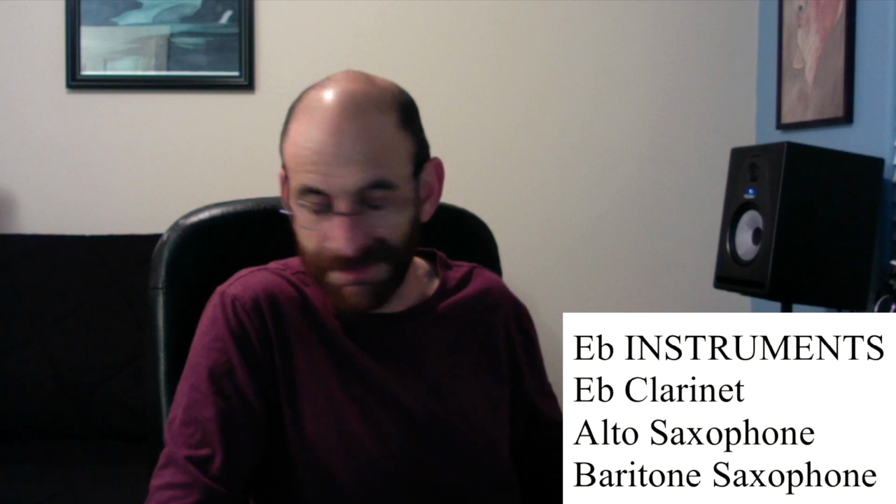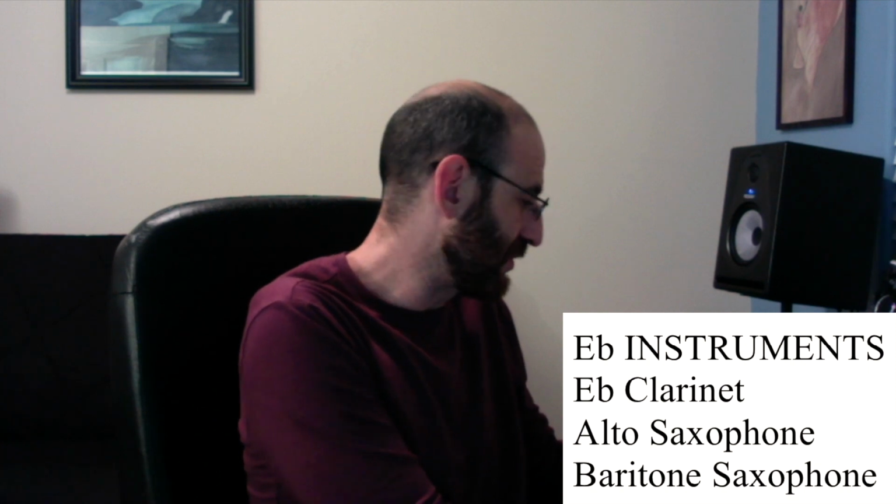Alto saxophone is, instead of being up a minor third, it is down a major sixth. So when it sees this C, what it actually sounds like is this E-flat. Baritone saxophone is just like the alto saxophone, except it's one octave lower than that. So when it sees its C, it sounds like E-flat.